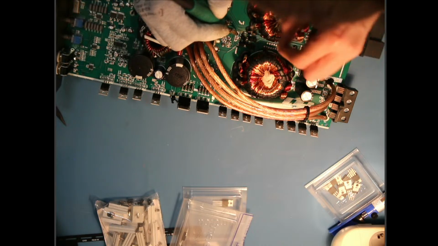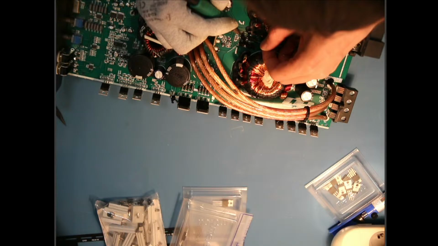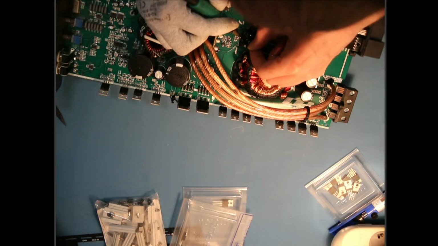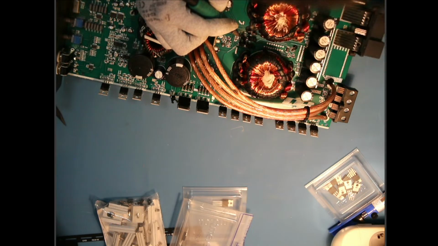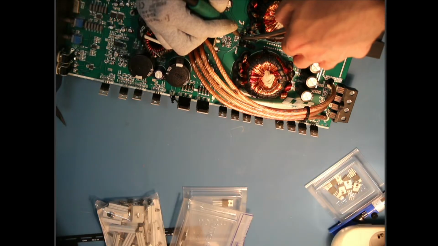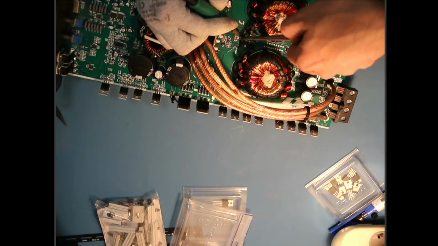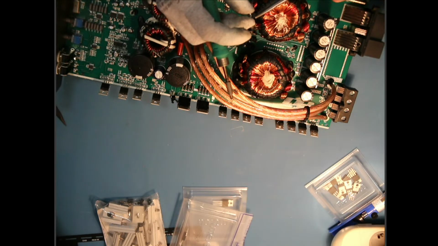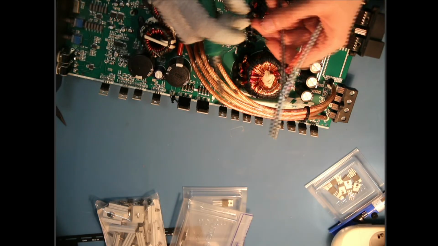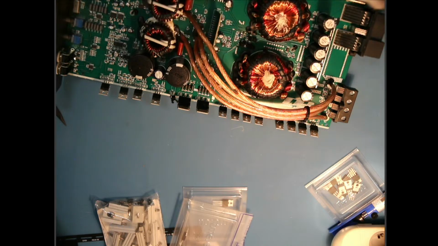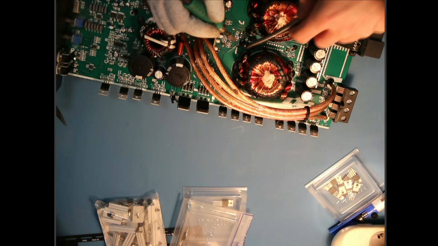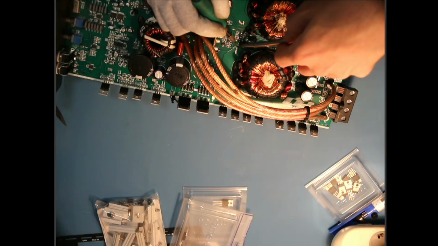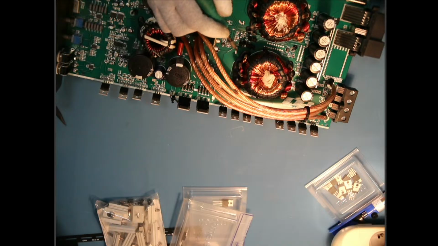Let's see. Can I get them out from on top? Yep. Here's the first. Ouch. That's burning. I need to add solder.